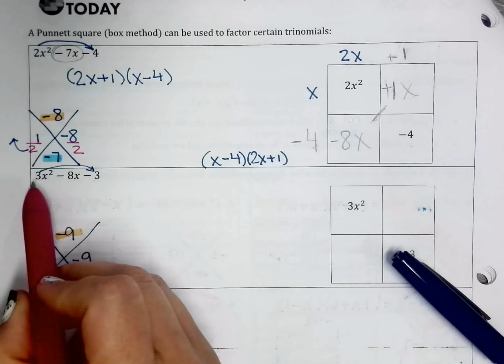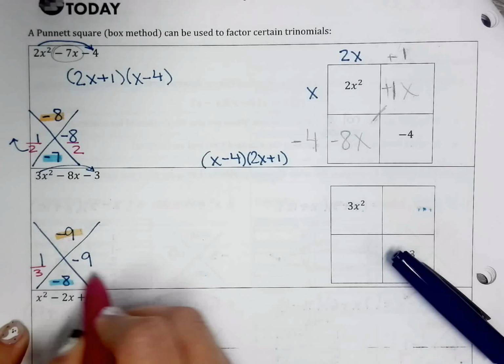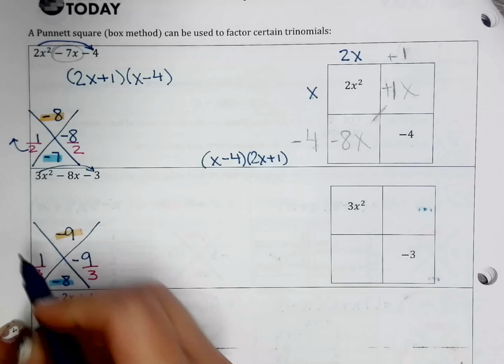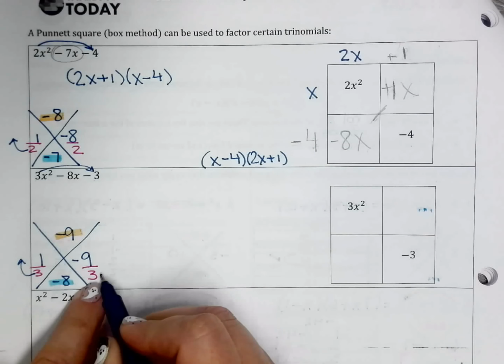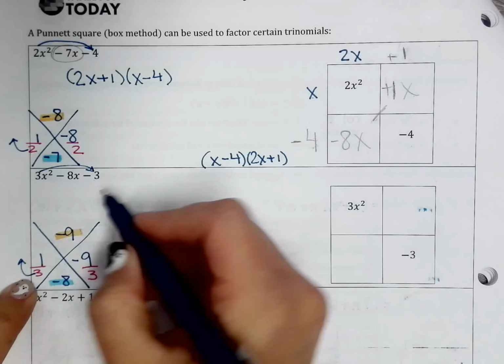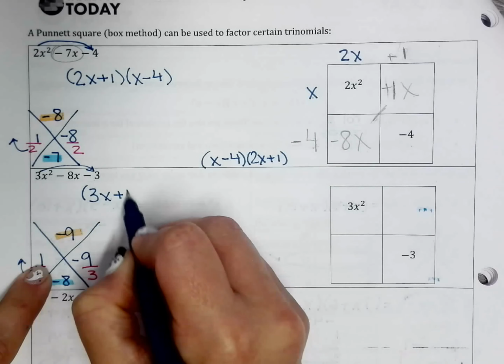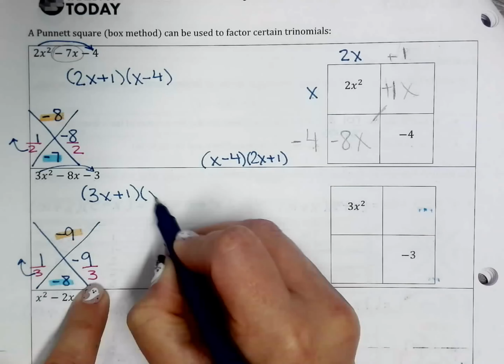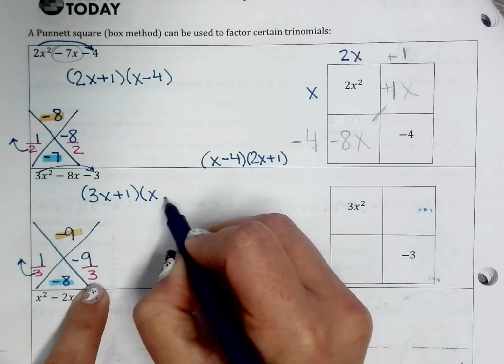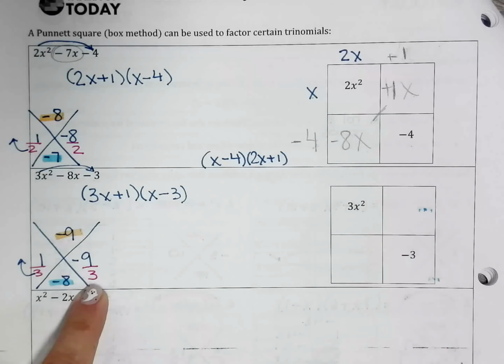Okay, remember to divide by 3 because we started by multiplying by 3. Simplify the fraction. This will simplify, this one won't. Okay, so I have 3x plus 1, and here I have negative 9 divided by 3 is negative 3.